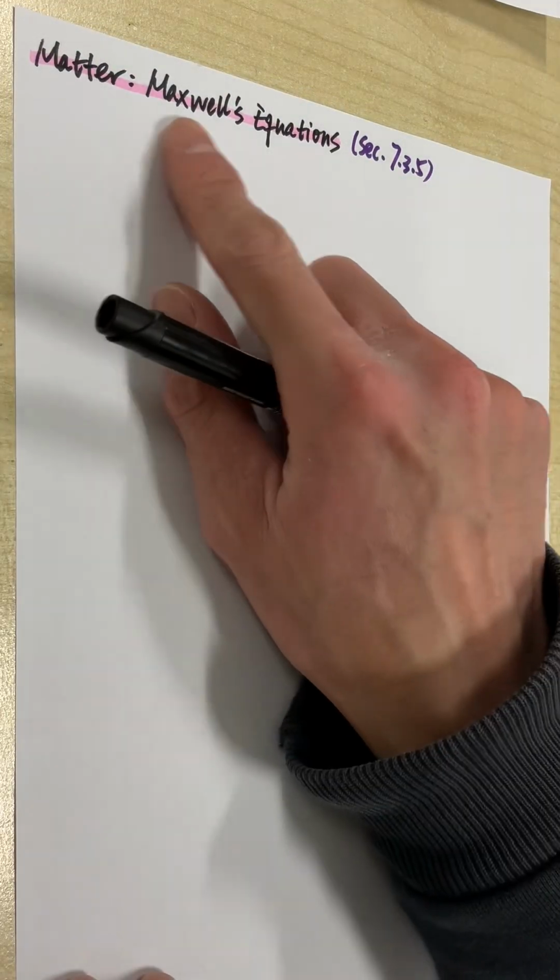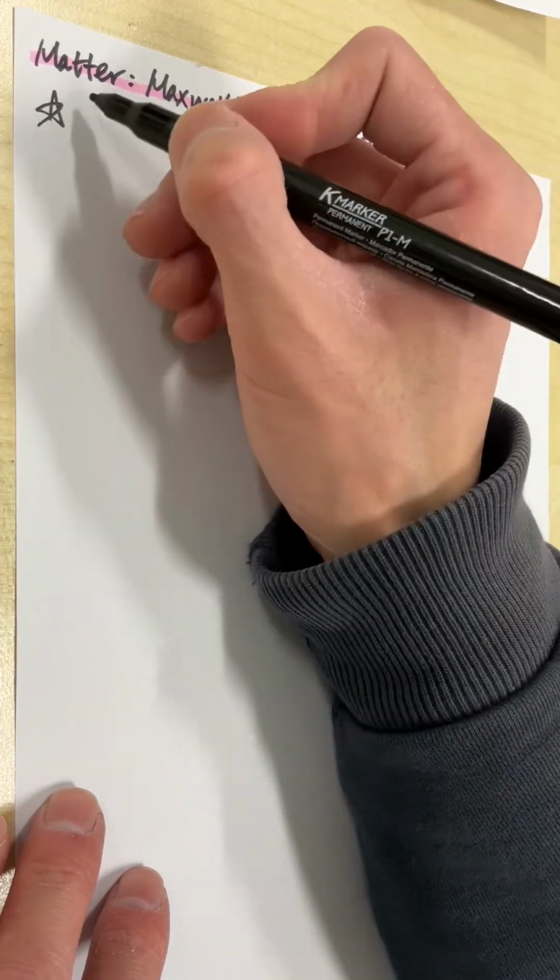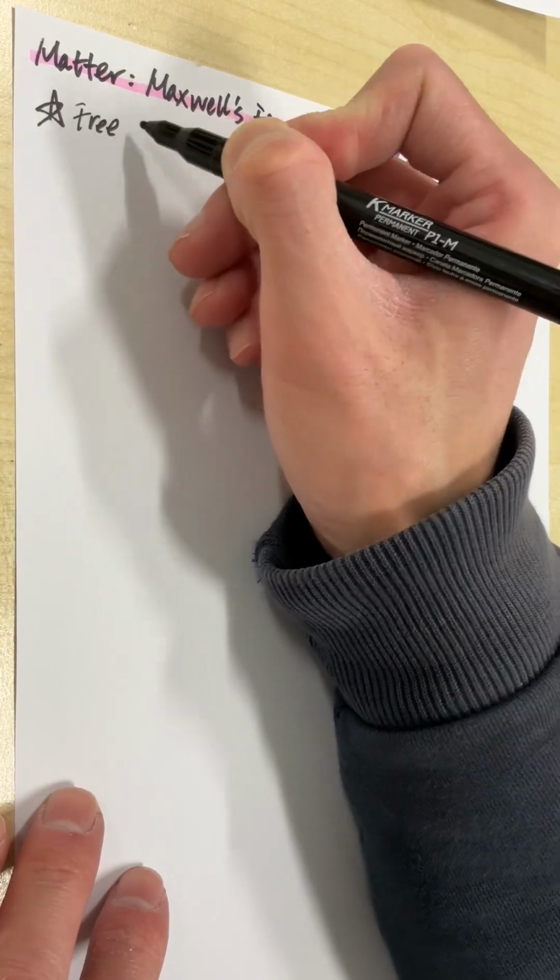One last thing about electric field and magnetic field in matter is Maxwell's equations in matter. It's actually quite straightforward, but it's a really nice exercise on Maxwell's equations. So first of all, the classic one, we have free space.